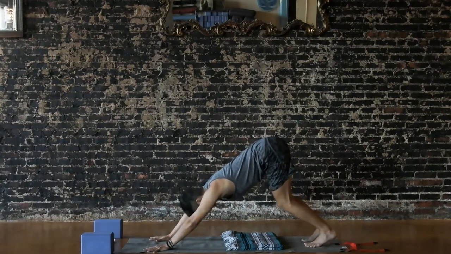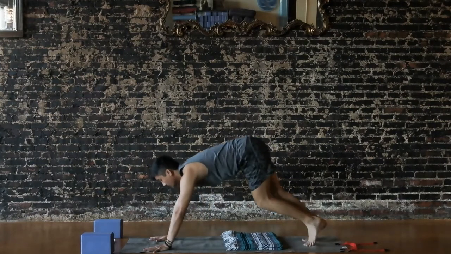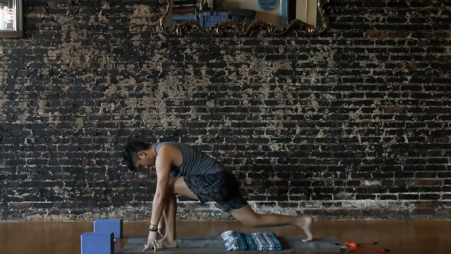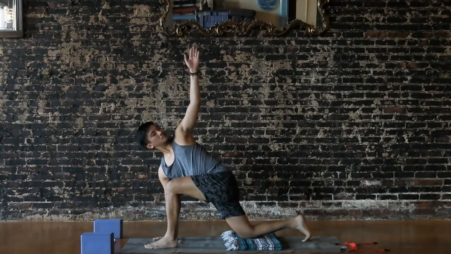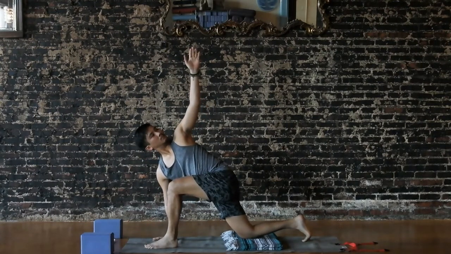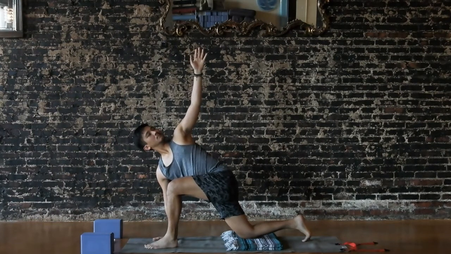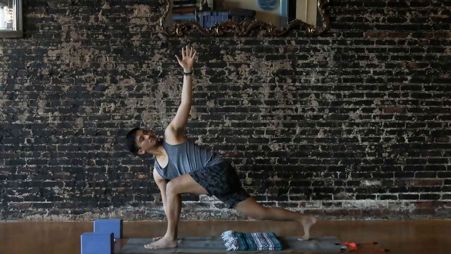Inhale, bend your knees, look up. Best as you can, exhale, step your left foot forward and lower your right knee. Right hand down, left arm up, twist. Initiate the rotation from your pelvis and reach your chest forward. Option to lift your back knee. Hug your left thigh to your right ribs.